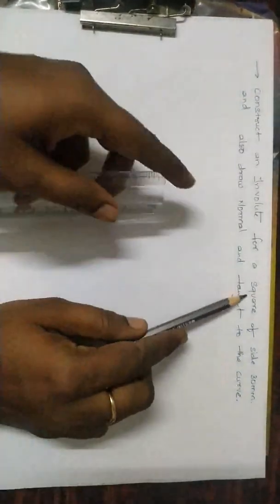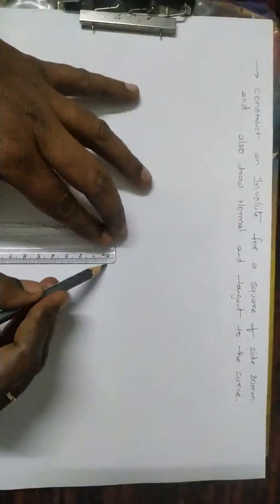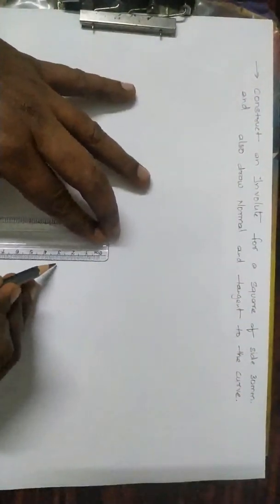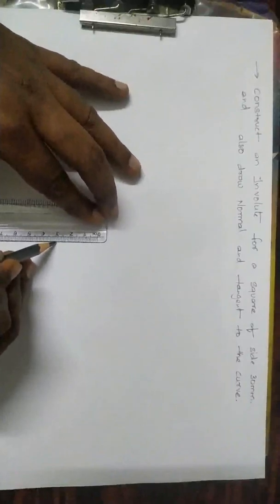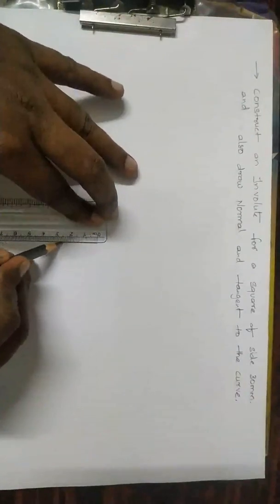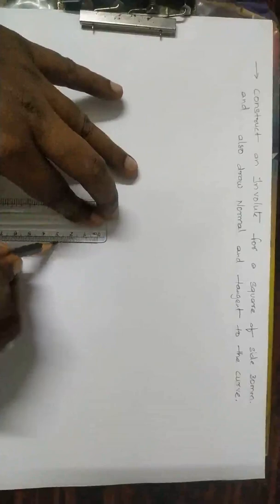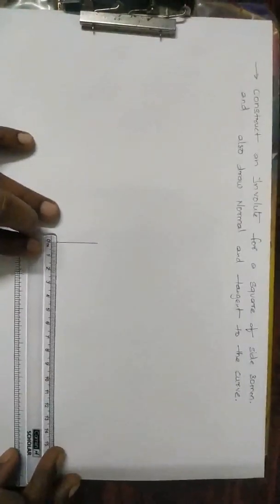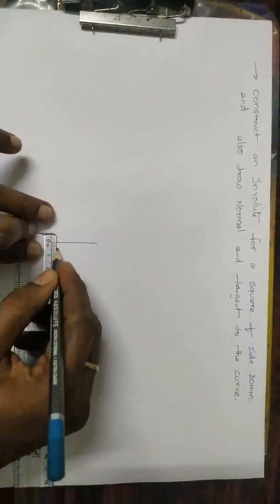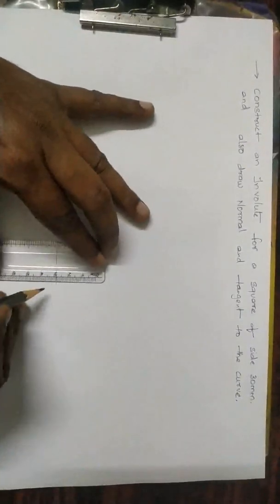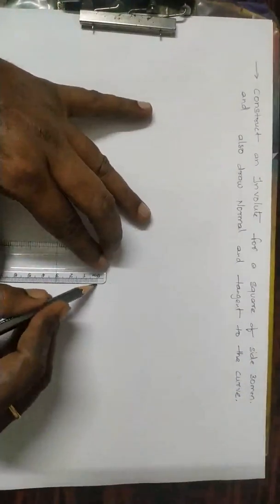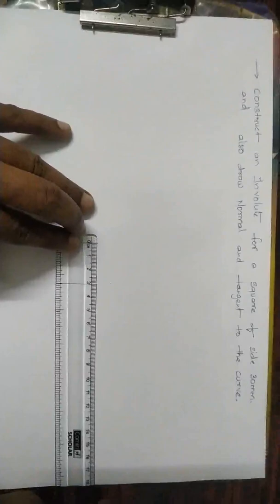First, what I'll do is, I'll draw a square. How much did he ask? Square of side 30 mm. Draw a square immediately. We know how to draw the square. Here it is 30, here it is 30. 30, 30, 30, 30.